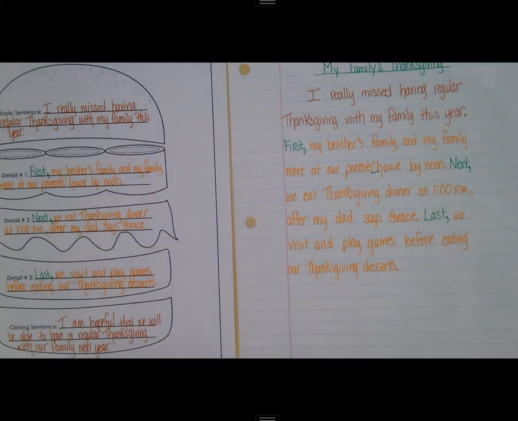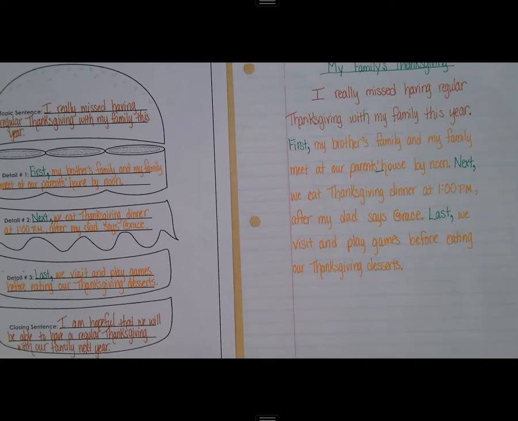Boom, all my 3 details are done. You can easily see that I have 1, 2, 3 transition words. And now I'm going to grab my brown pen again because it's time for my conclusion sentence.